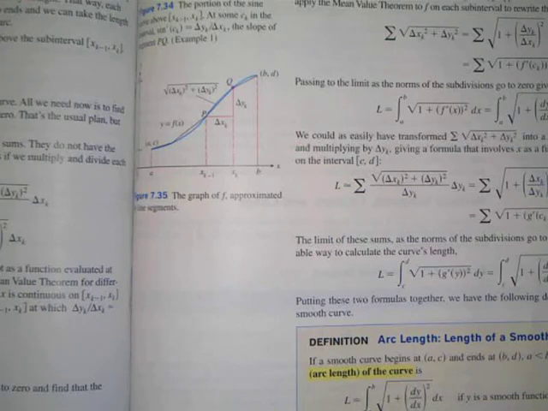Okay? All right. So if you read in the textbook, it says all we need now is to find the limit of this sum as the norm of the partition goes to zero. That's the usual plan, but this time there's a problem. Do you see it? The problem is that the sums are not Riemann sums. They do not have that form, the summation of f of c sub k times delta x, and I'm reading right from the middle of page 412.